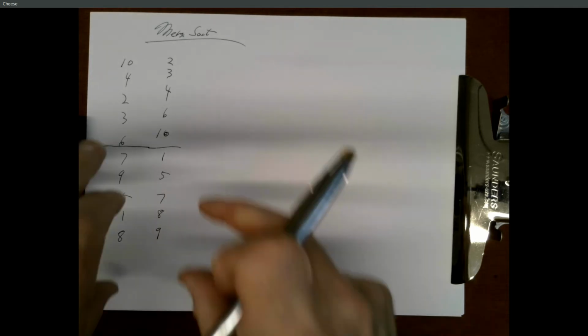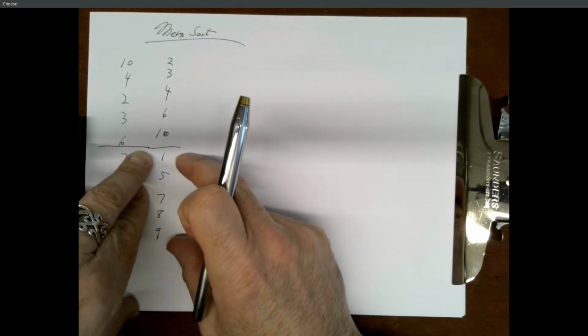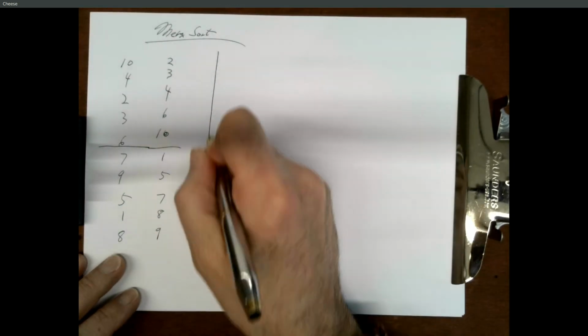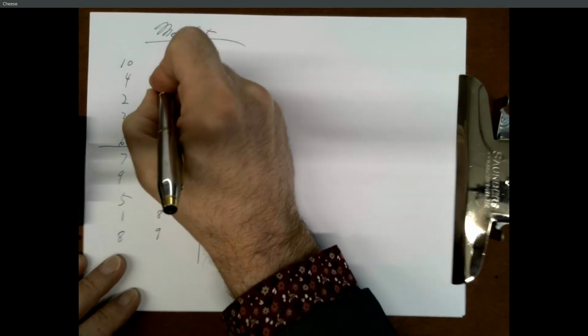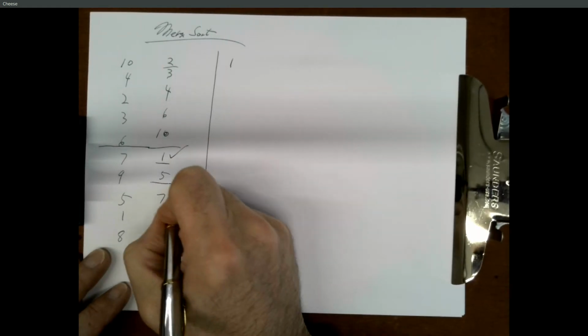It turns out that taking these two 5-element arrays and turning them into a sorted 10-element array is really easy to do. We can do it with a single pass through the data. Here's how we do it. We look at the first element in each array, whichever one is smaller, that's the first thing we put in our output. And then we mark that off when we go to the next element.